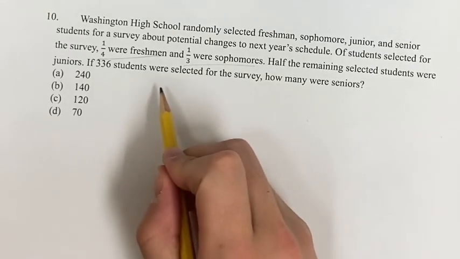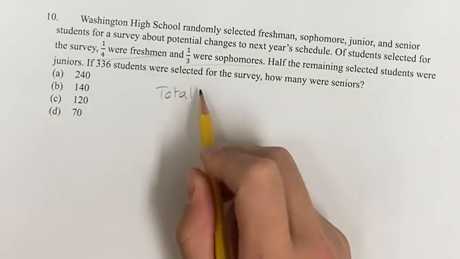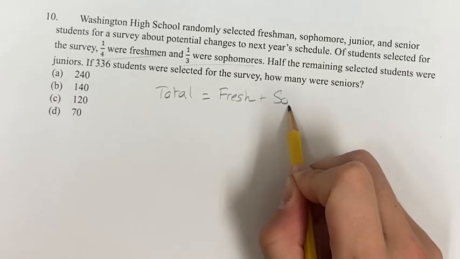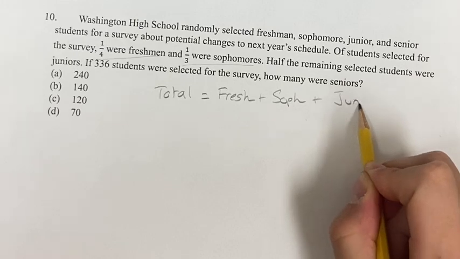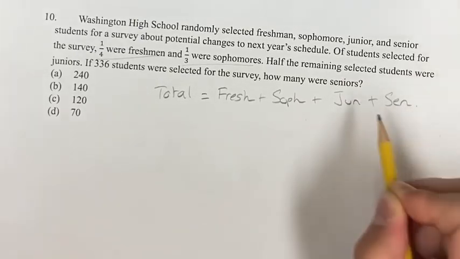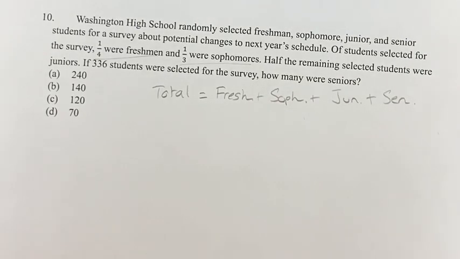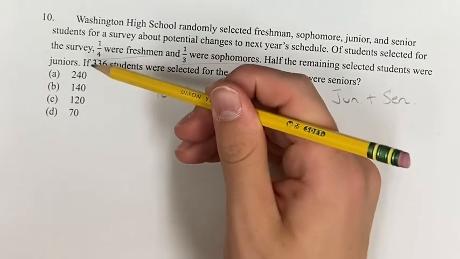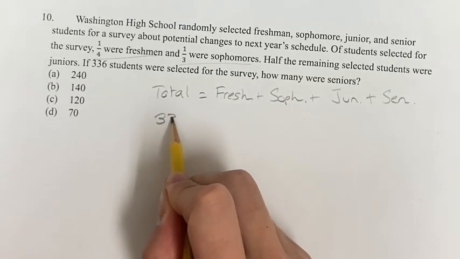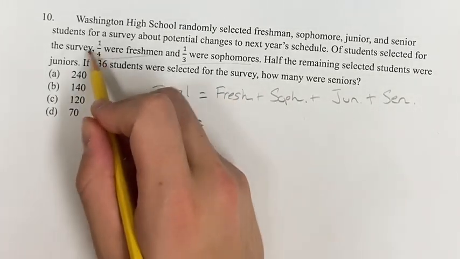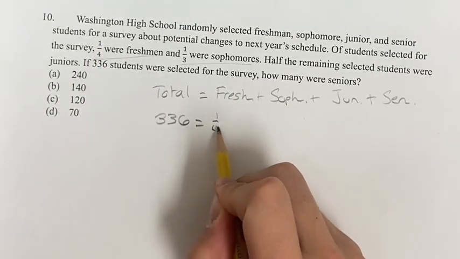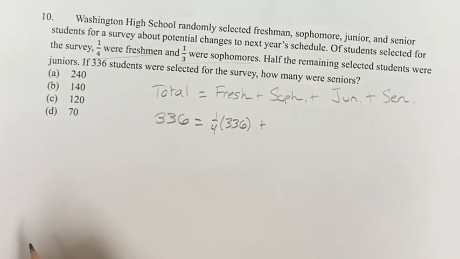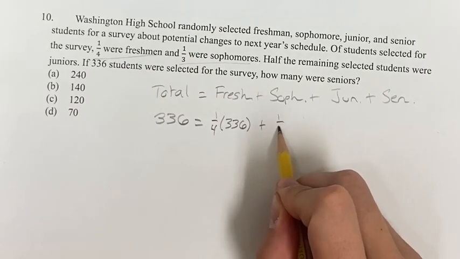So if we look at the total, that's going to be the freshmen plus the sophomores plus the juniors plus the seniors. And we're told that our total is 336. The freshman is 1/4 of that survey, so 1/4 of 336. Our sophomores are 1/3 of 336.